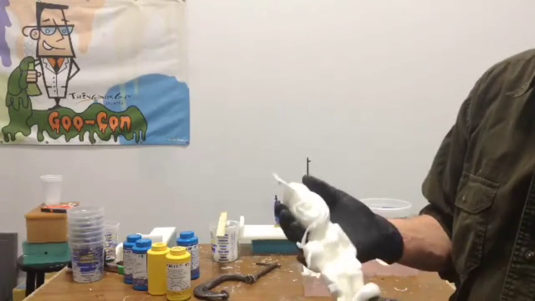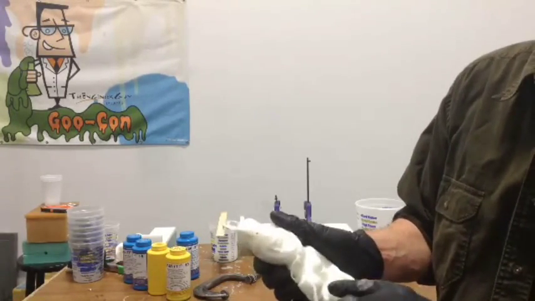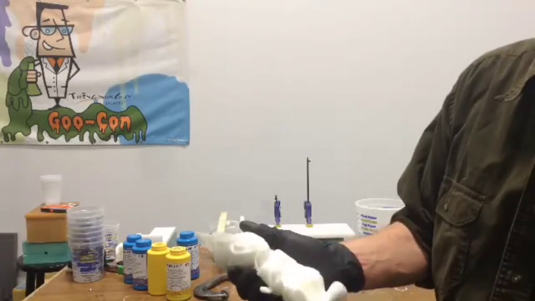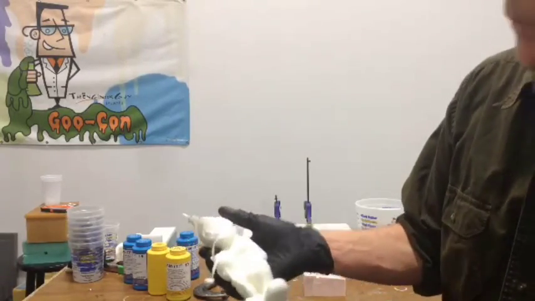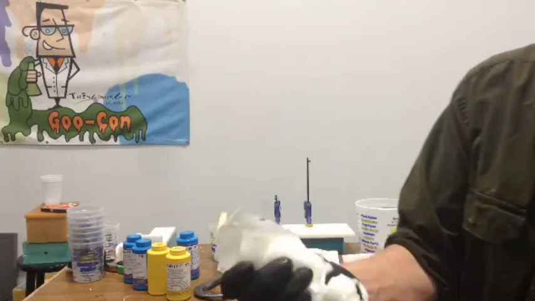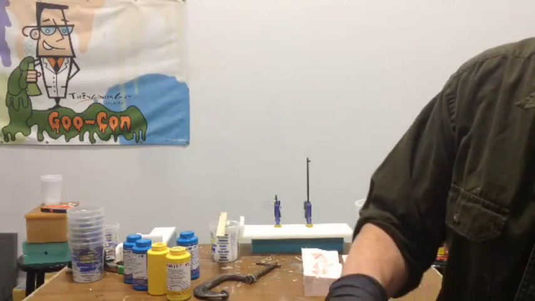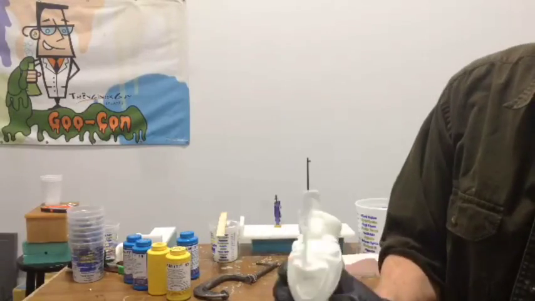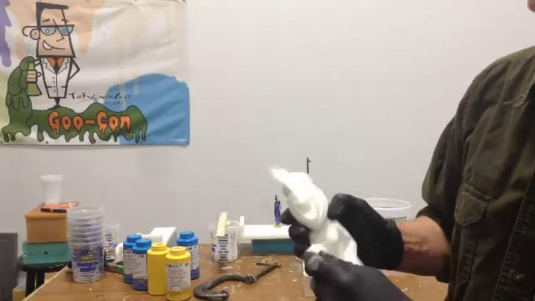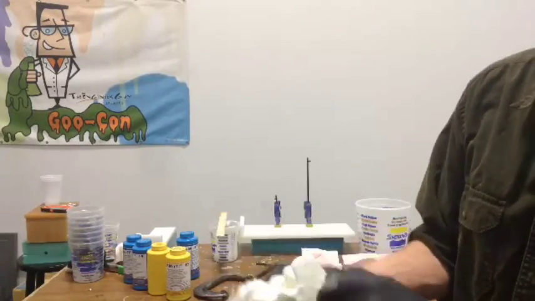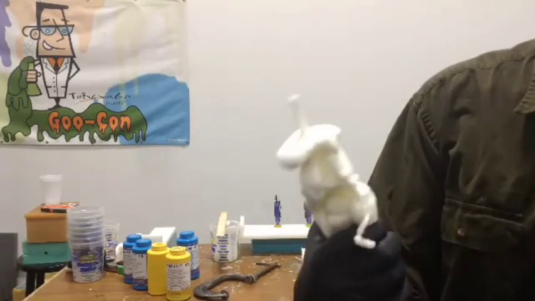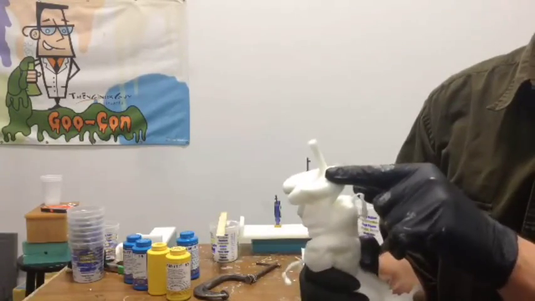That's a pretty good amount of detail. Yeah, we got some flashing, but we have some flashing anyway. Okay? Wherever the mold wasn't quite closed up, like up in here, see, he's got a mohawk, right? That worked out okay. But here was a vent, clearly. Here was the pour hole that we would have used if it was plastic.